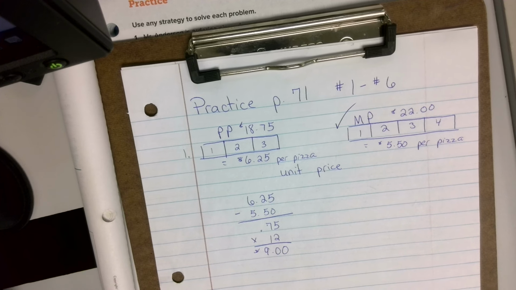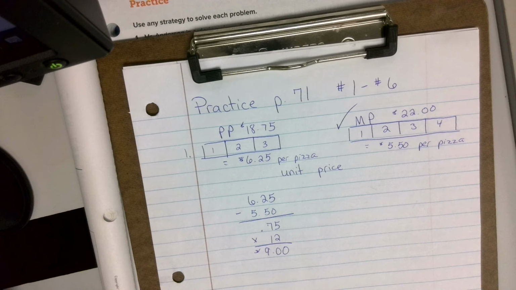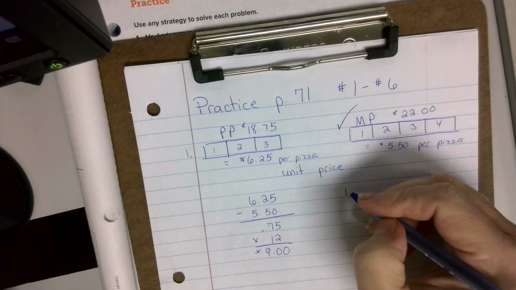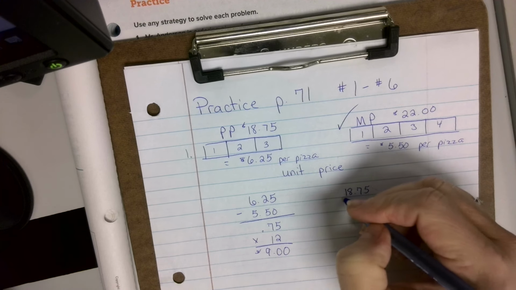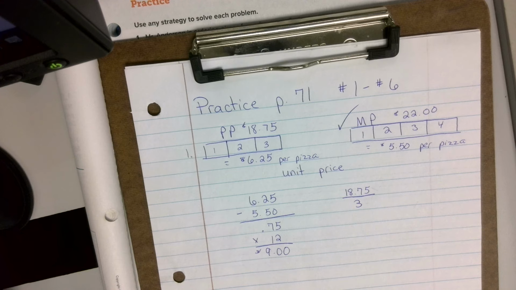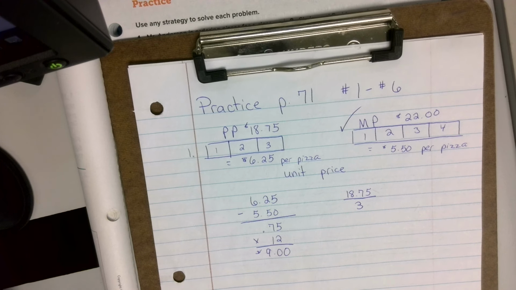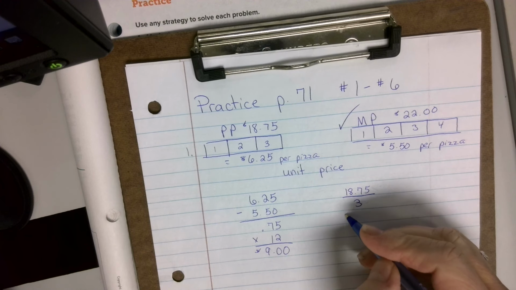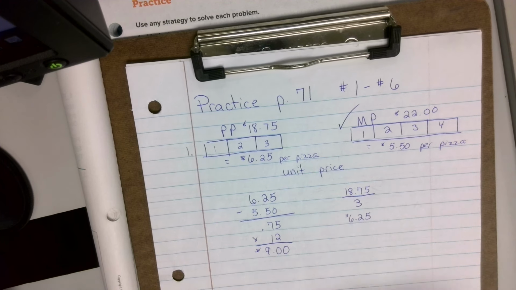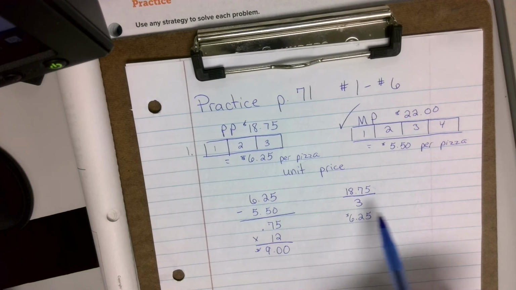Now, it's not always practical to draw a bar diagram, so I can use fractions. I can remember we can write ratios 3 ways: with the word "to," with a colon, or as a fraction. So I could set up this first scenario as $18.75 divided by 3. And that gives me 6.25. This is why this works.